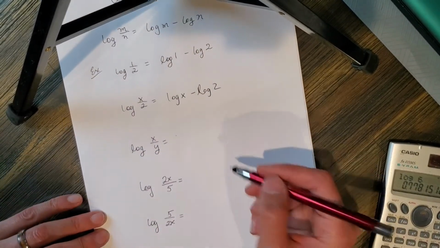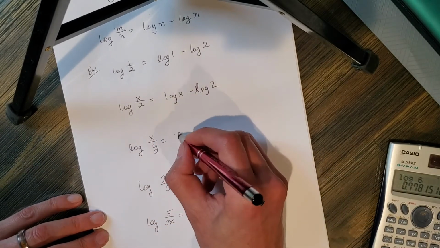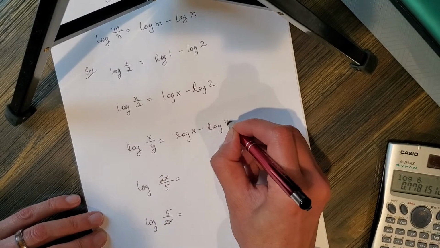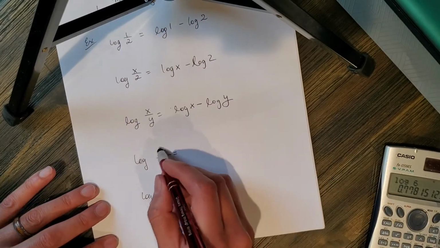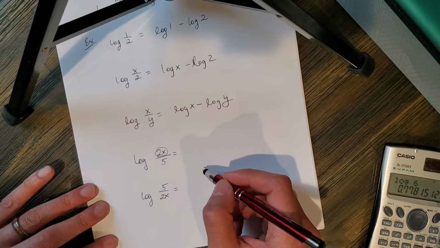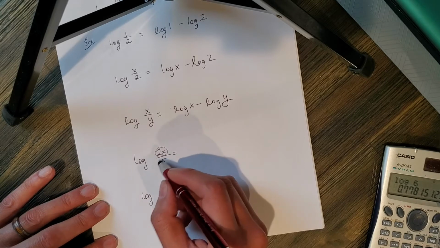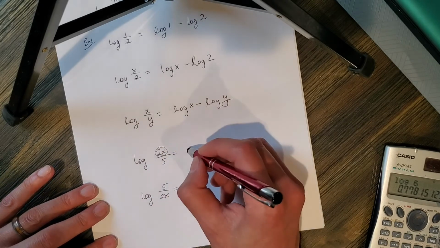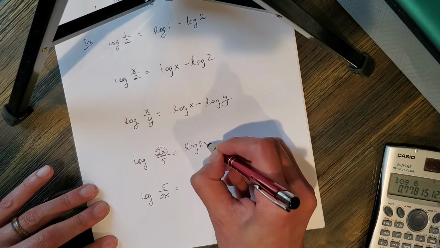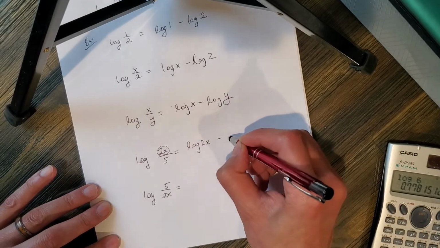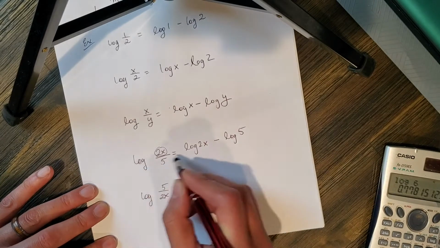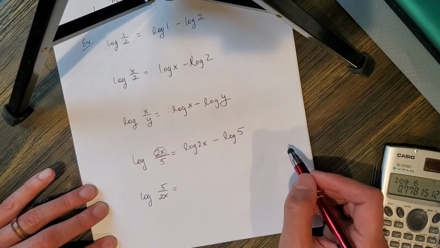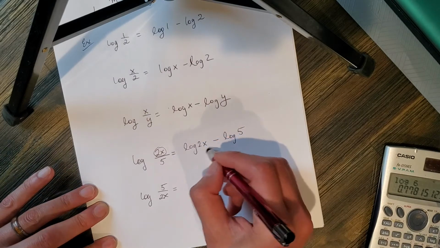What about this one here? Well, it's going to be log of x minus log of y. Oh, look what we have here. We have multiplication on top, and then we have division, right? So all this whole thing is division. So we can write this like this. Check this out. So we could say log of 2x minus log of 5, right? So that's the division, right? The division became subtraction.